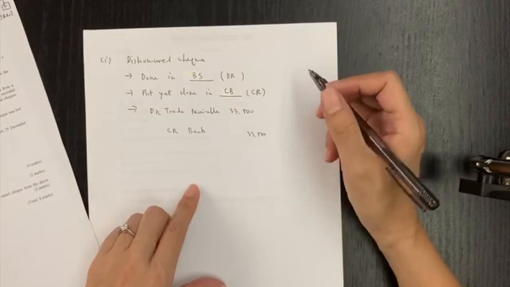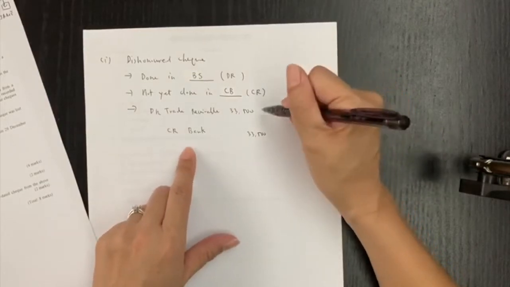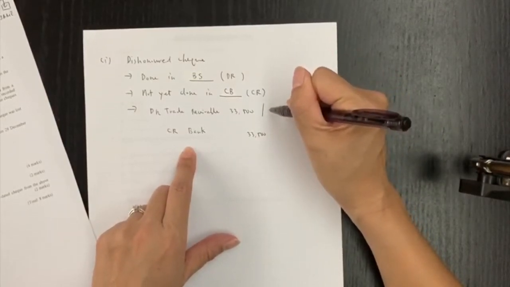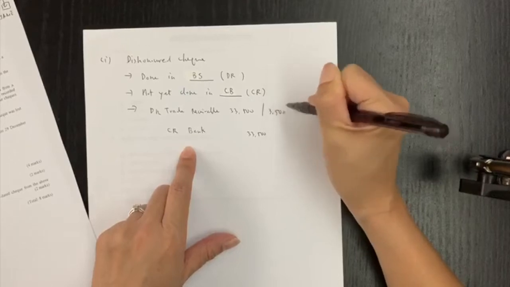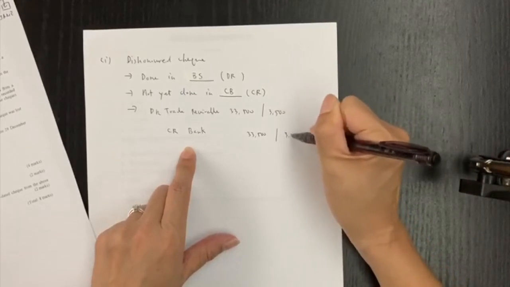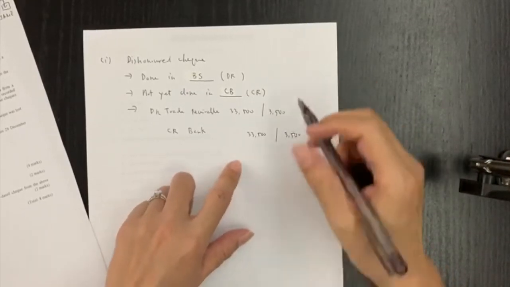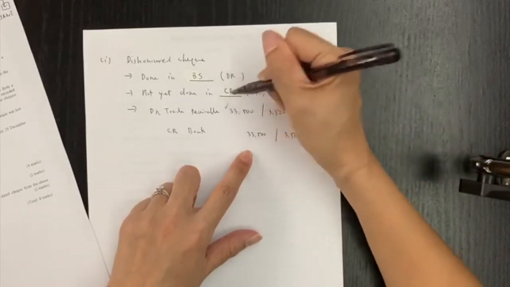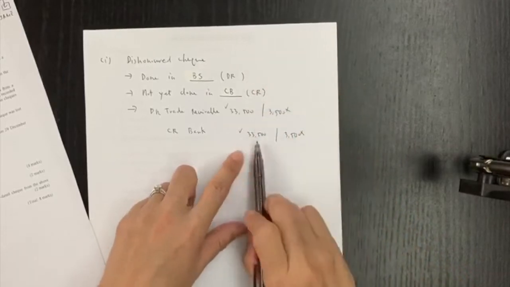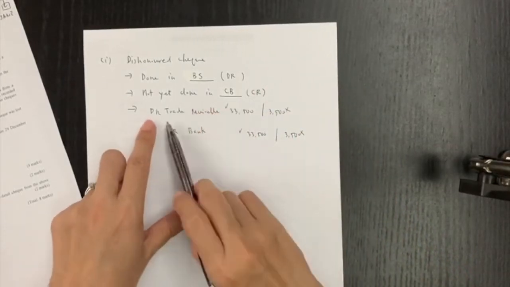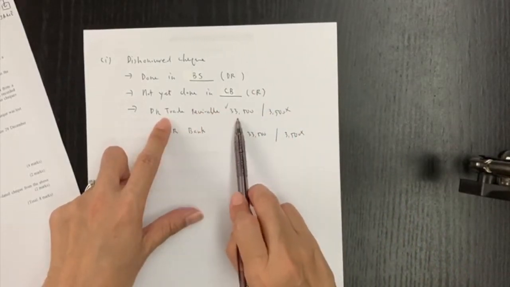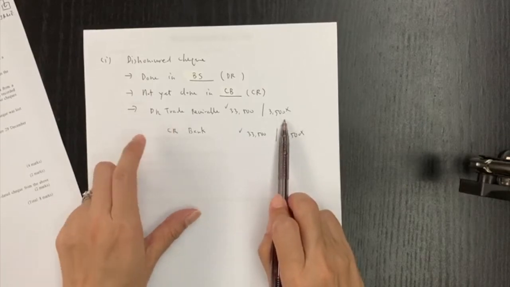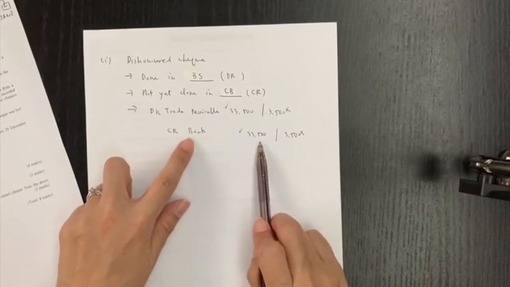So what is the wrong double entry done? The firm has recorded this 3,500 and also 3,500. So what's wrong? This is wrong, and this should be the correct figure, and this should be the correct figure. So we should debit trade receivable this much instead of 3,500, and then we should credit bank this much instead of this.